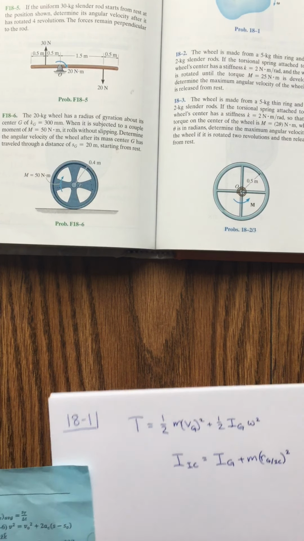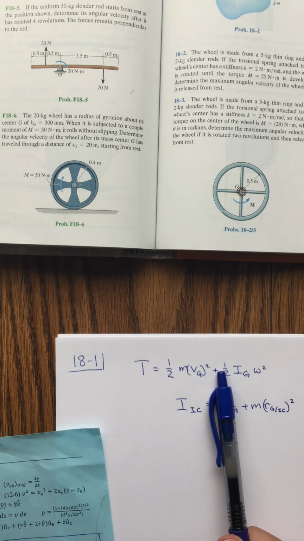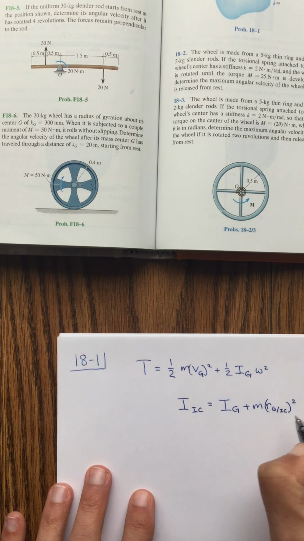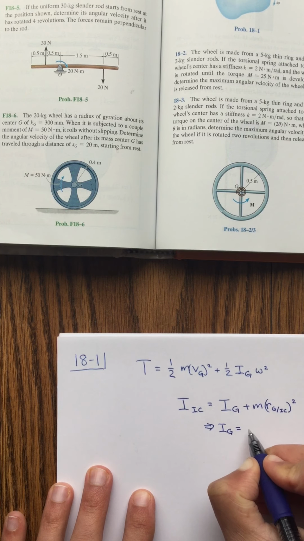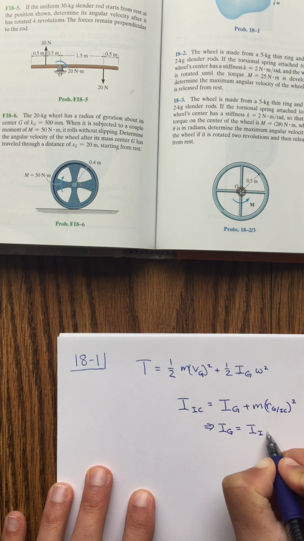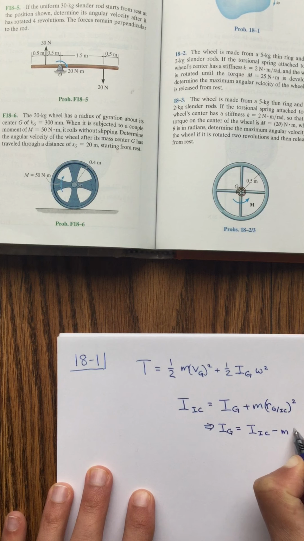Okay, so now I'm going to go back to equation 18.6, and if I solve this for the moment of inertia about G, I get the moment of inertia about the instantaneous center minus the mass times r squared.